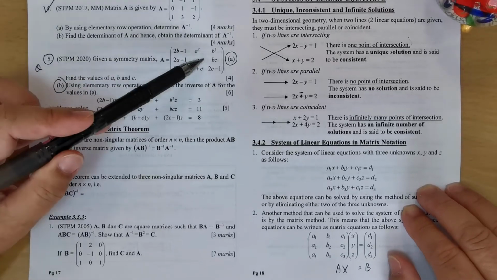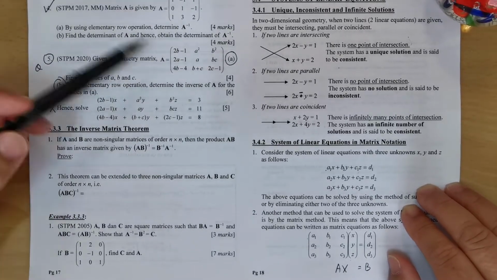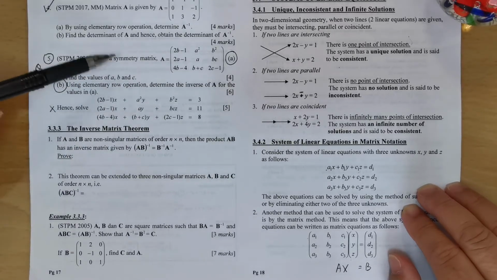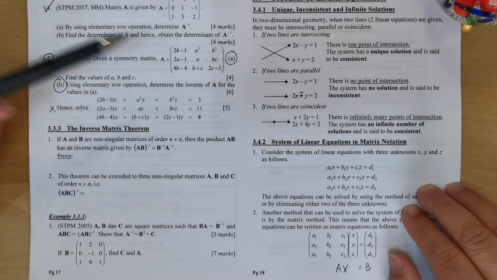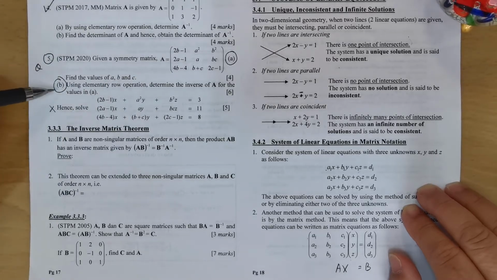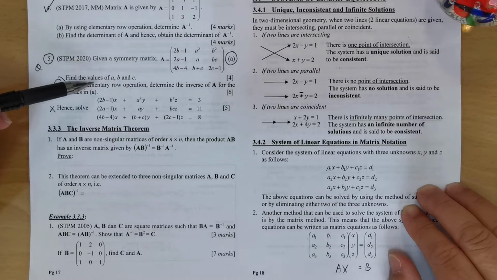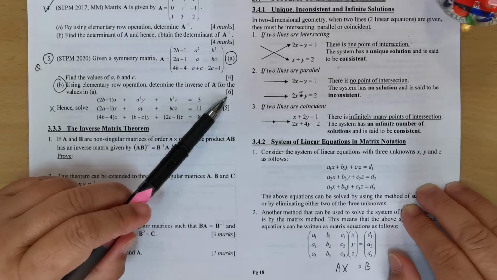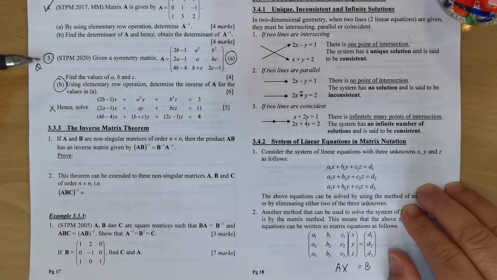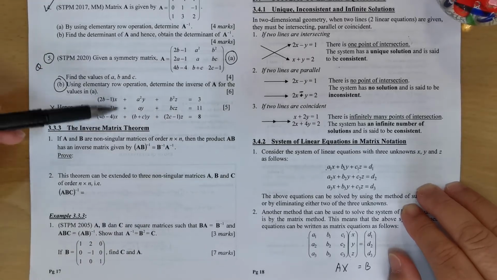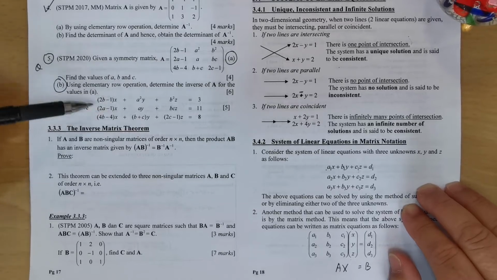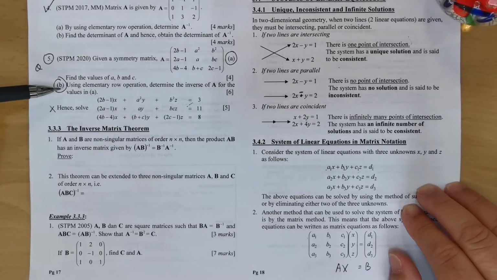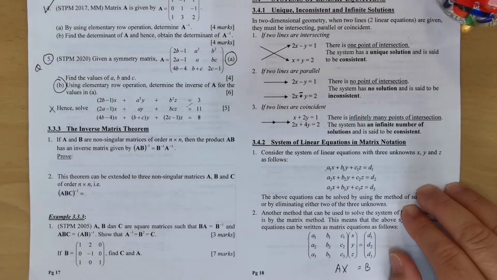So you are given a symmetry matrix, and part A, you are asked to find A, B, C. We have done this one. I asked you to do this one as homework. So B, using elementary row operation, determine the inverse for matrix A. This one is also given 6 marks. Means that it should be a longer step. And the last part, solve the system of linear equations. This one later, you omit it. Or you just complete A and B for quiz. So we will discuss one more question, question 4.